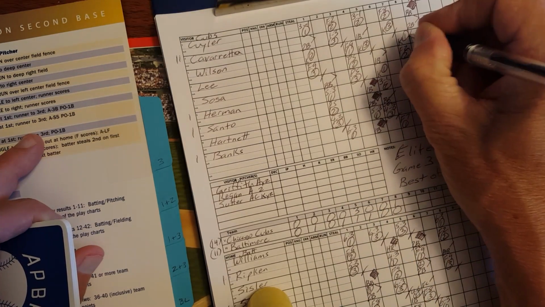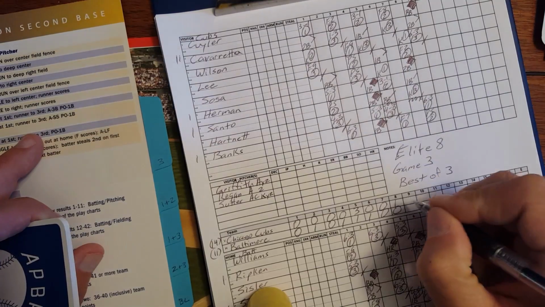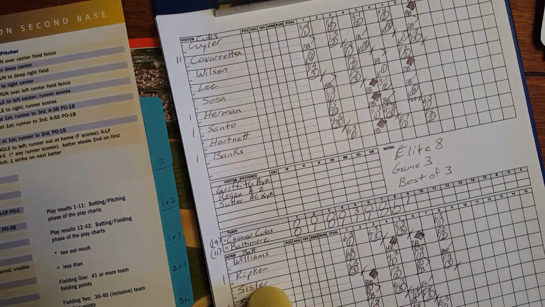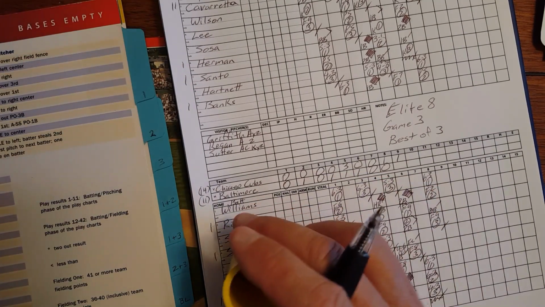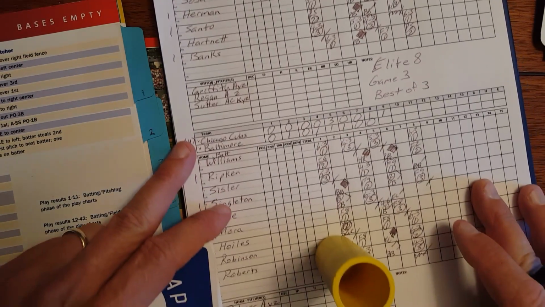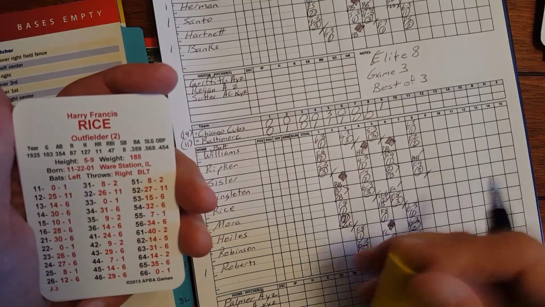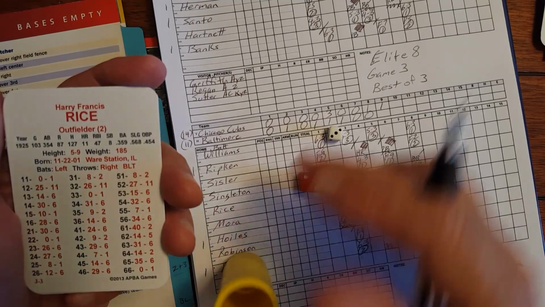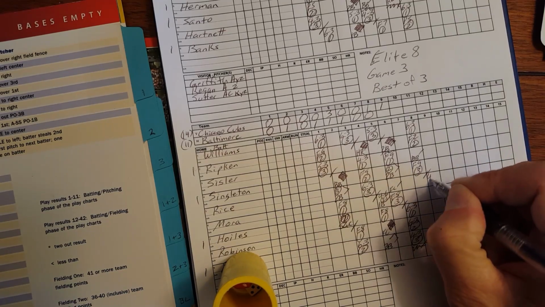And Hack Wilson, the 9, the runner on second. He grounds out to short. But the Cubs get that run in the 9th, and they take a 5-4 lead. Bruce Sutter will come back out, try to finish this thing off. Harry Rice, .359 average, 23, 26. Grounds out to second.